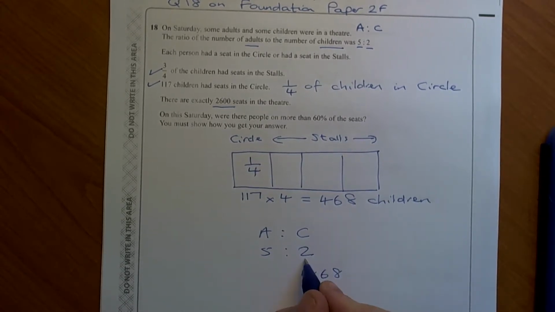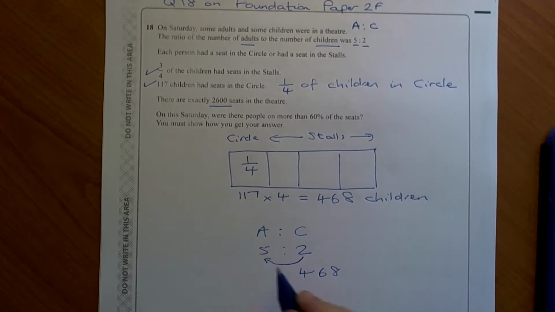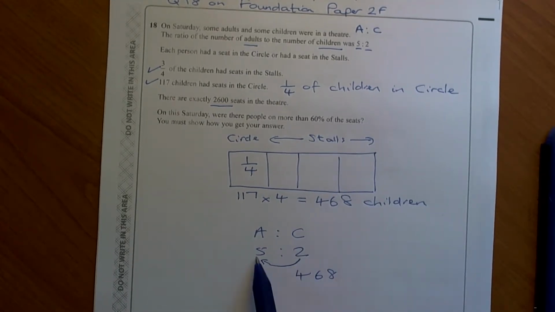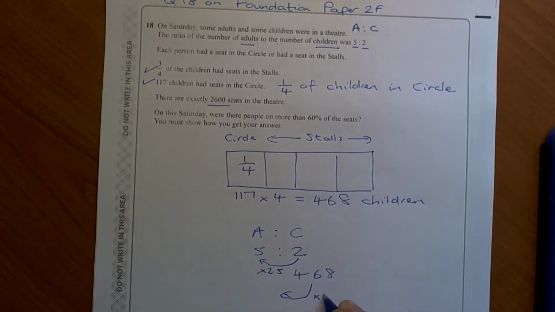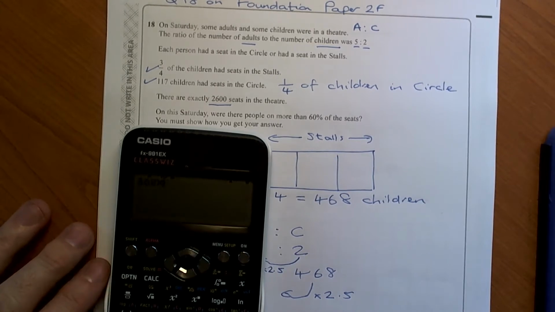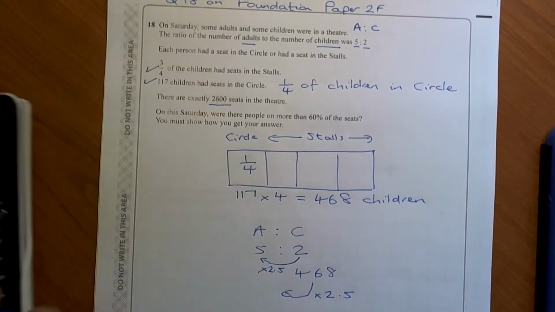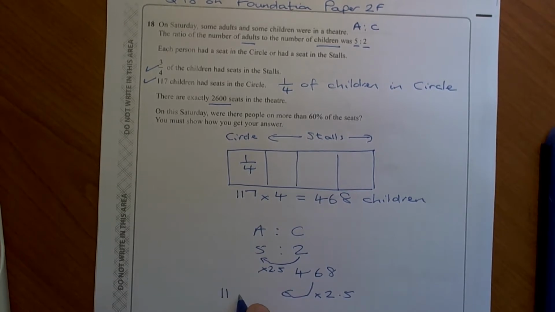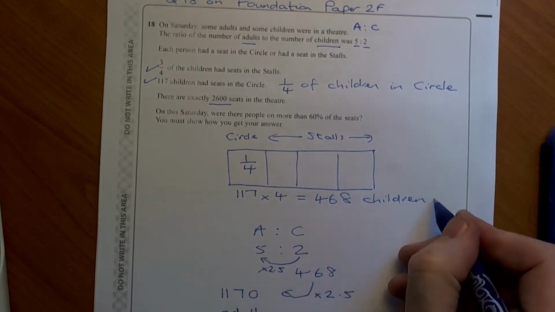Now, how do we get from children to adults? Well, we have to times 2 by 2.5. So if I times that by 2.5, it's going to give our 5 adults. So we need to times 468 by 2.5 to get the number of adults. So if we do 468 times 2.5 equals, the number of adults is going to be 1,170.